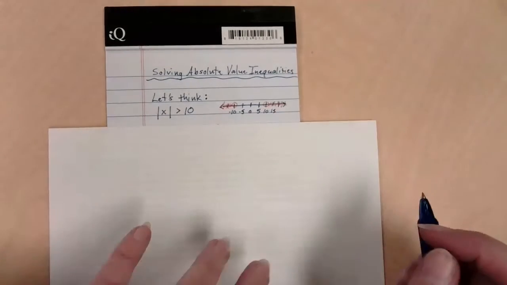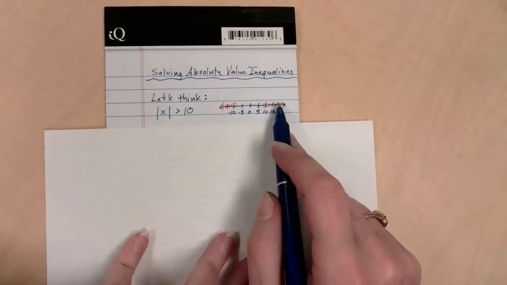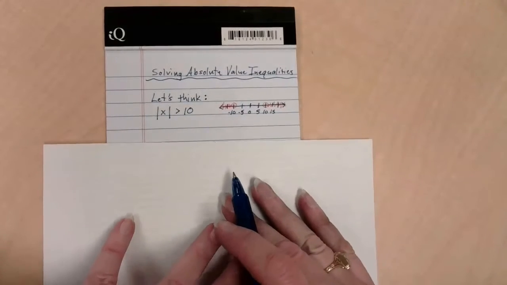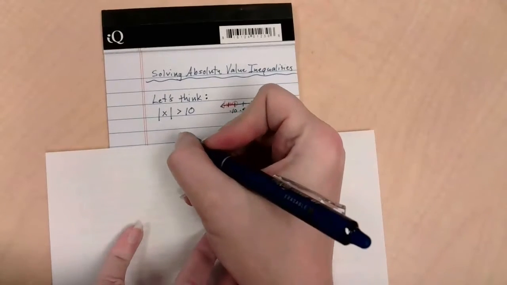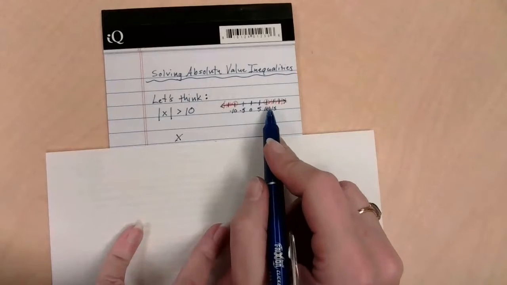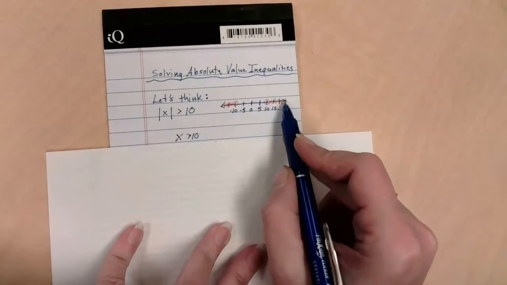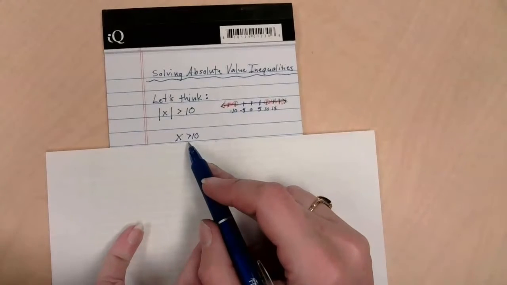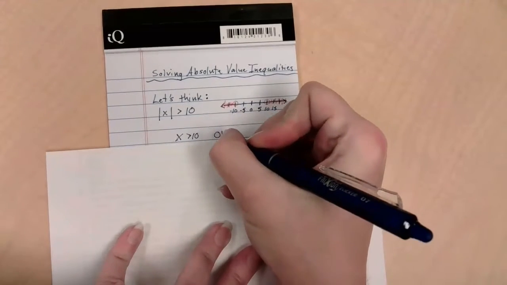I'm going to write this as two separate inequalities. Some of you hopefully recognize this as an OR statement. I've got one going one way, one going the other. So what we are saying here is that I've got x is, let's go with this first guy here. X is greater than 10. That's this guy. X is greater than 10, which really kind of matches what I've got going on here. Because it's a split graph, this is an OR statement.